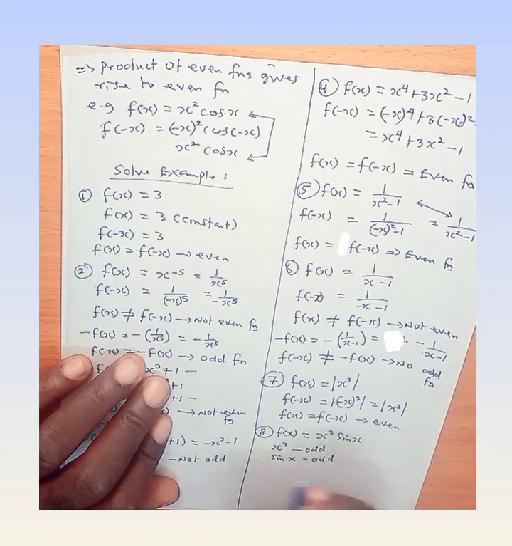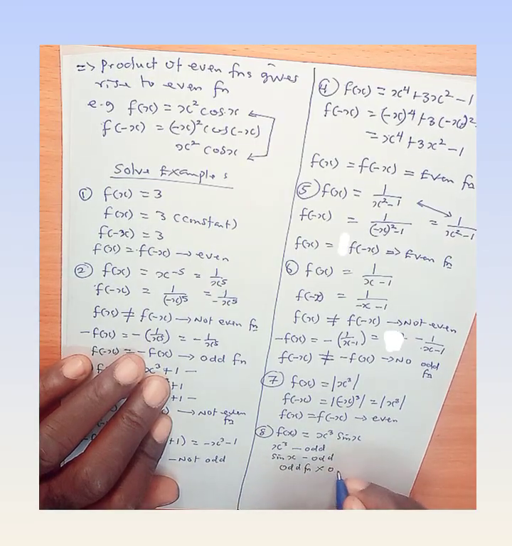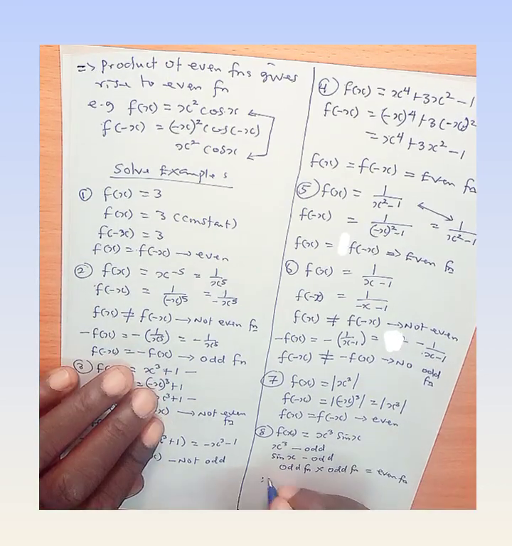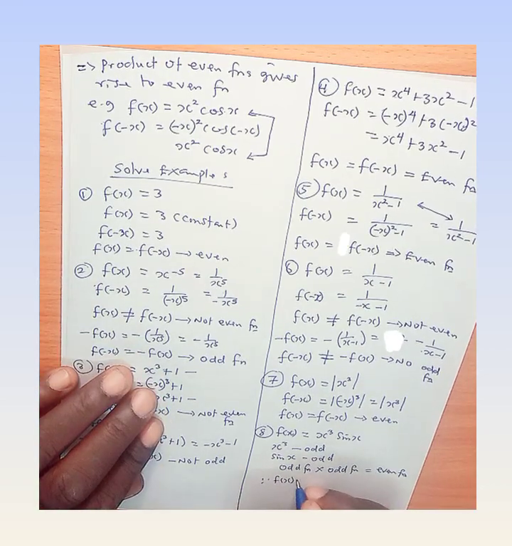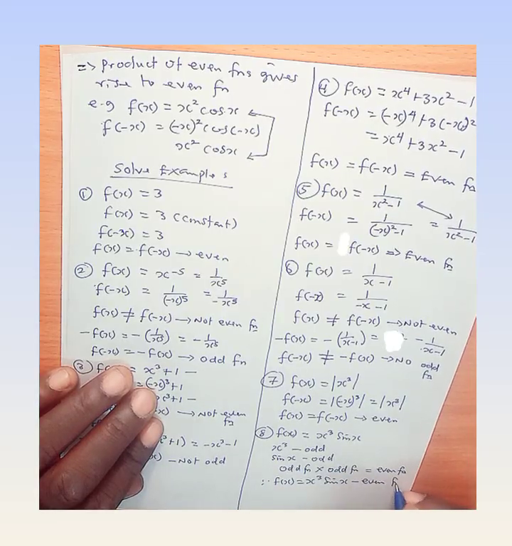And we know that the product of odd functions gives rise to an even function. Therefore, f of x, which is equal to x cubed sine x, is regarded as an even function.